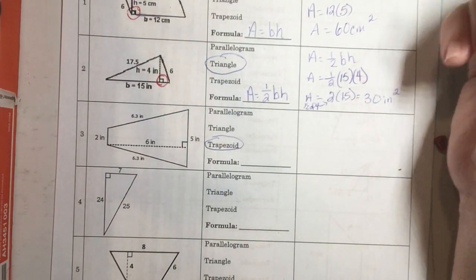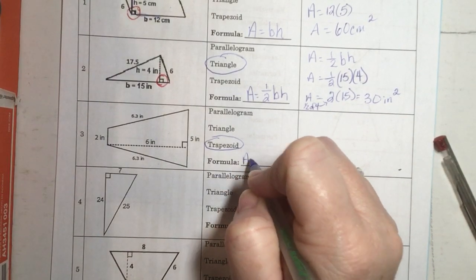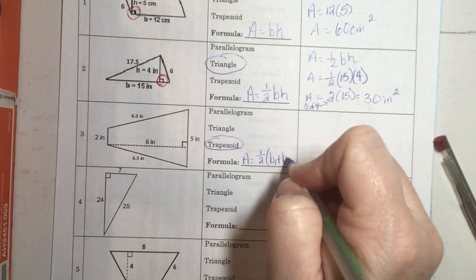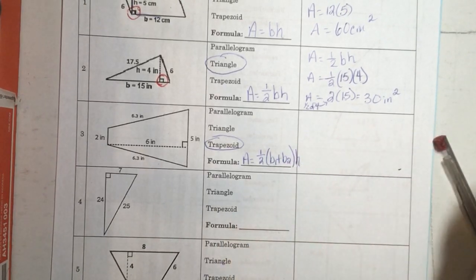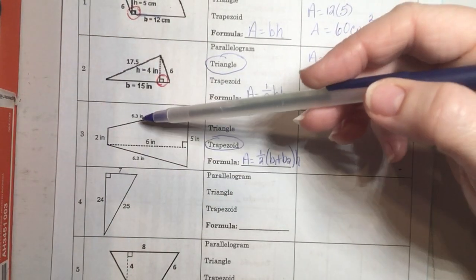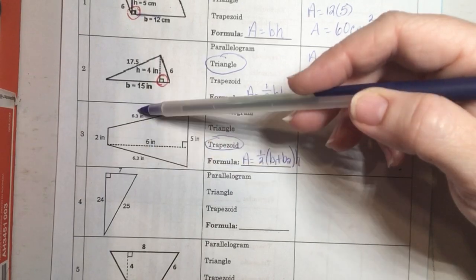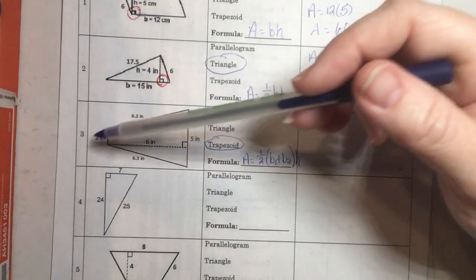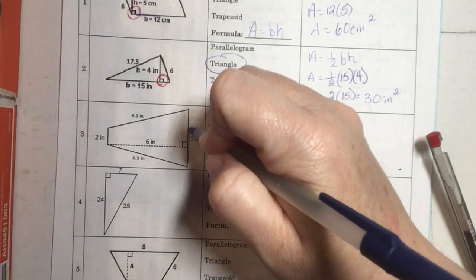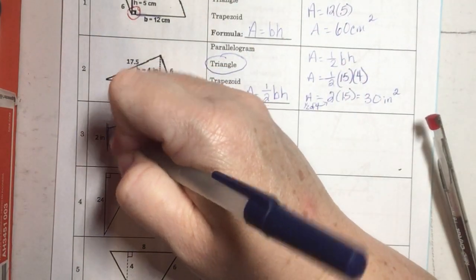So I look at my chart and I look for the formula, and it's 1/2 base 1 plus base 2 times the height. Okay, what do we remember about the bases of a trapezoid? Remember, the bases of the trapezoid have to be the parallel sides. So when you look, do you think, okay, is the top and the bottom parallel, or are the sides parallel? In this case, the sides are parallel. This one is parallel to that one.